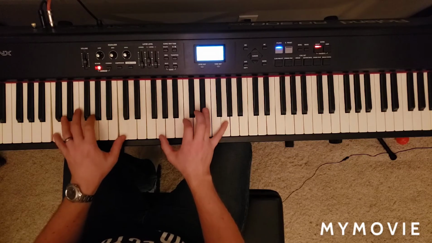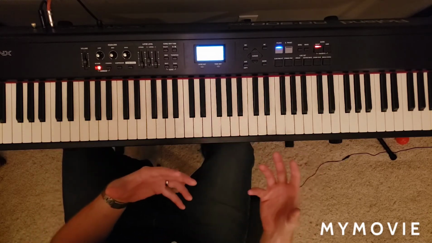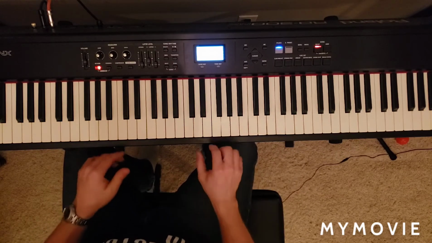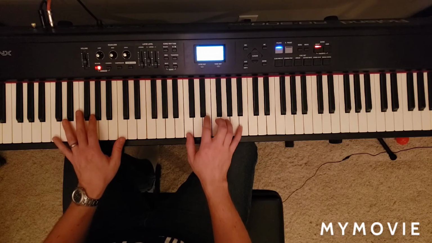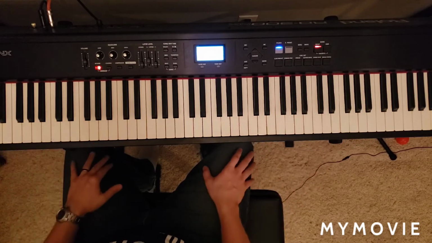A lot of classical music is written in minor keys, and minor sounding chords sound sad, or some people have called them more serious sounding chords. So a major chord is a very happy sounding chord.